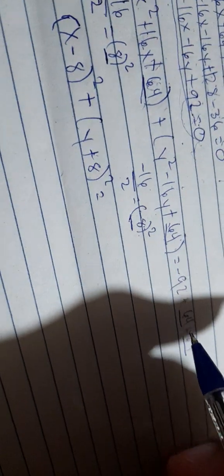So how do we find these two variables right here, the center? Well, first you have to do this. Right, x minus 8, then squared, then plus, then after that you write the y plus, because this is negative, plus 8 squared is equal to, how do we find the radius? I mean 6.